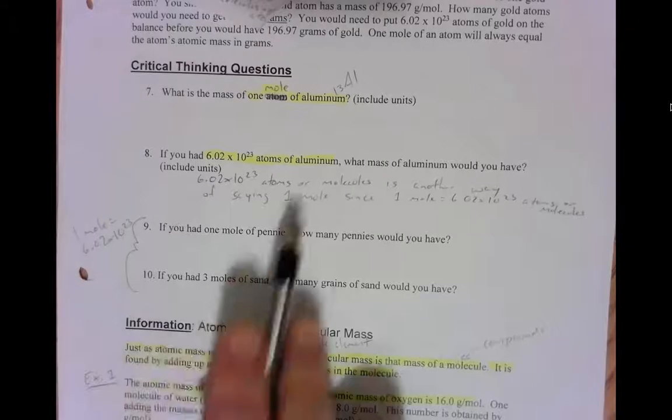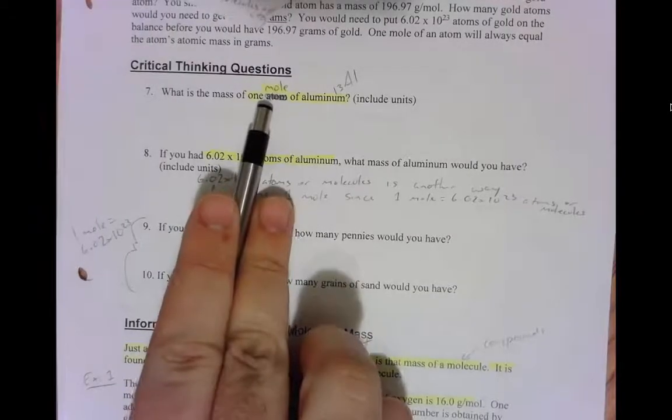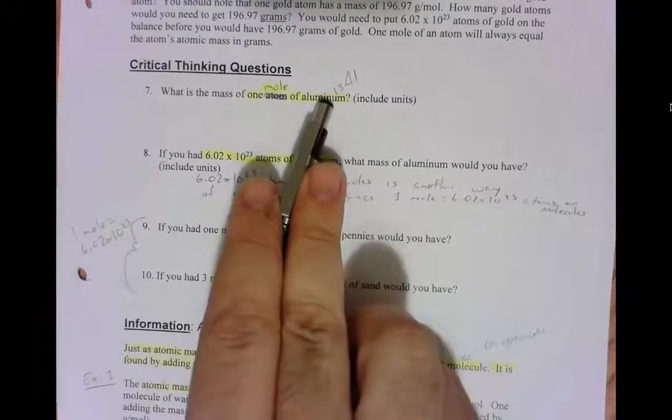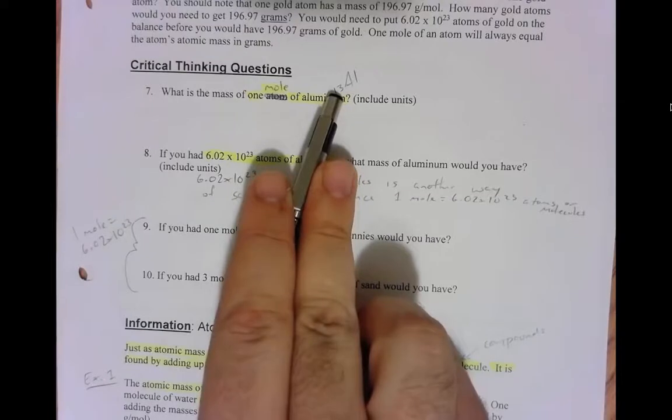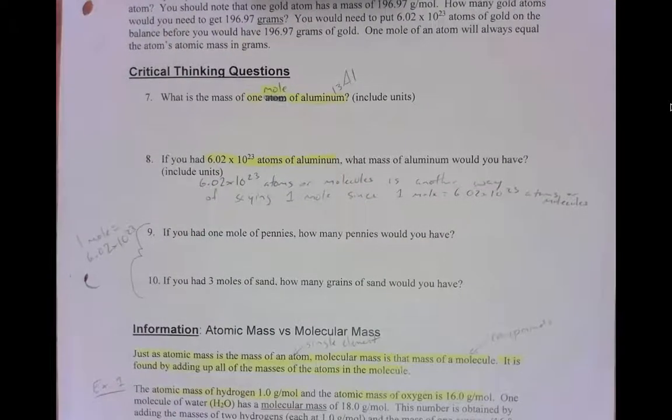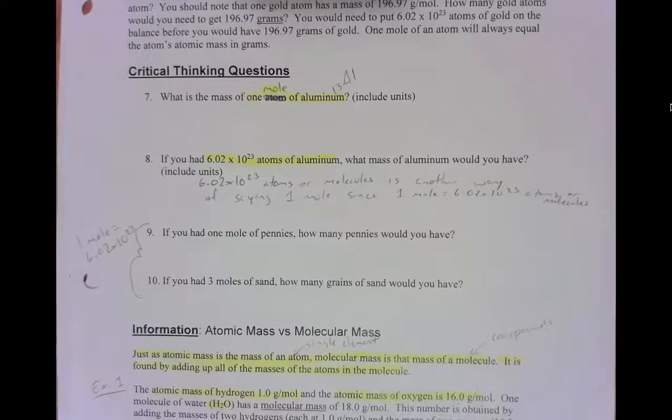So questions 7 and 8. Change the word atom to mole. I don't know why I wrote that instead. I'm sorry, I made a typo. There's a few typos in this one that I'll talk about. And then also to help you guys, aluminum's atomic number is 13. So remember, it's asking for the mass of 1 mole. Whenever you find the mass of 1 mole, it's the mass in the periodic table.